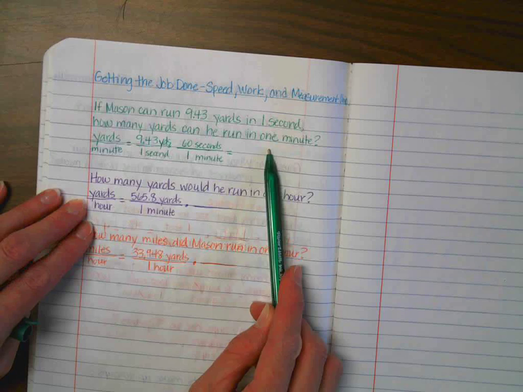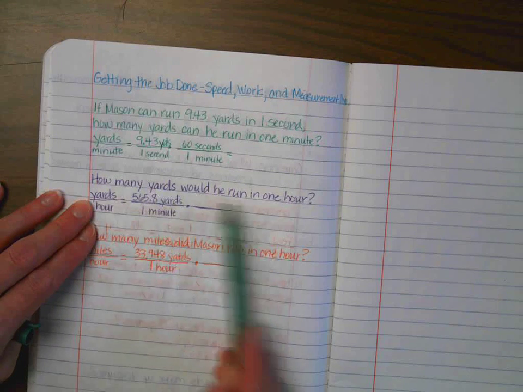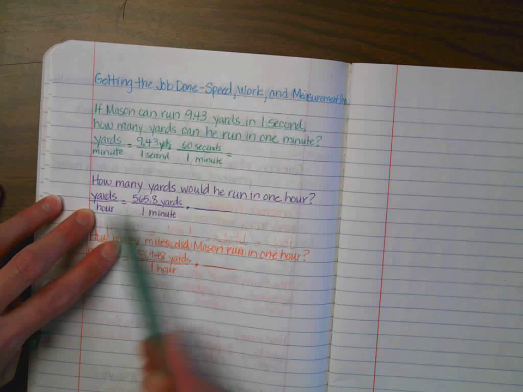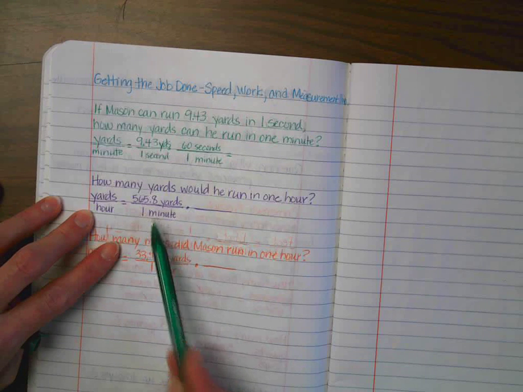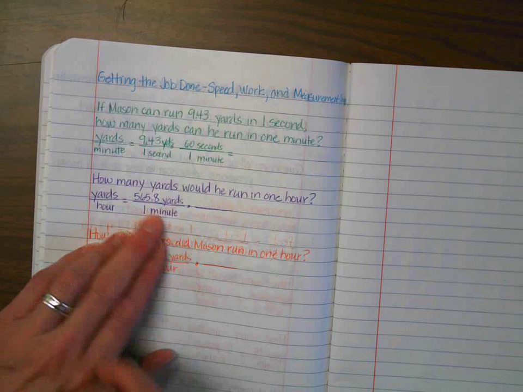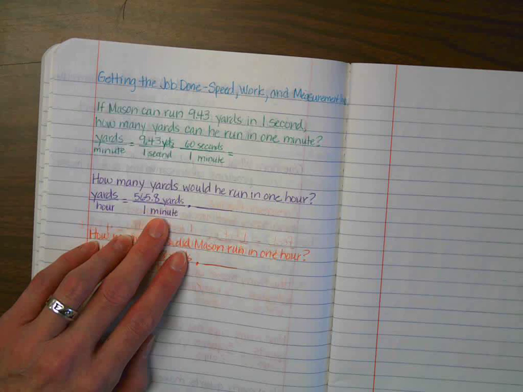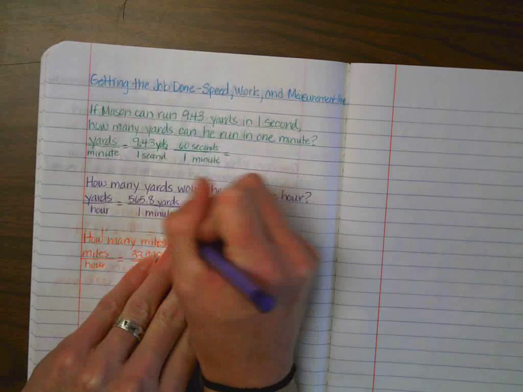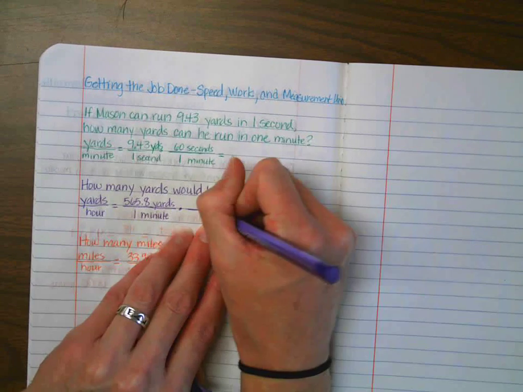Okay? Then you're going to take that information that you found up here, and you're going to find out how many yards he can run in 1 hour. So we're doing yards per hour. 565 and 8/10 yards in 1 minute. So then what would your conversion rate be on this one? I'll give you a hint. Your units of measure that you're trying to simplify to 1 always have to be across from each other. And when I say across, I mean diagonally across.